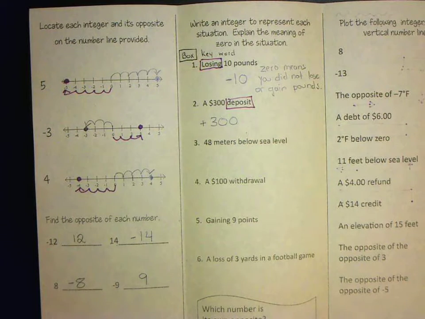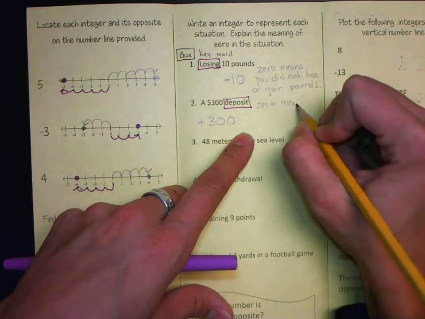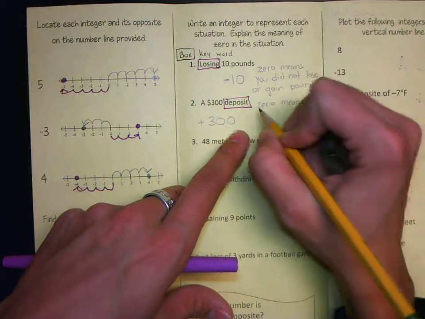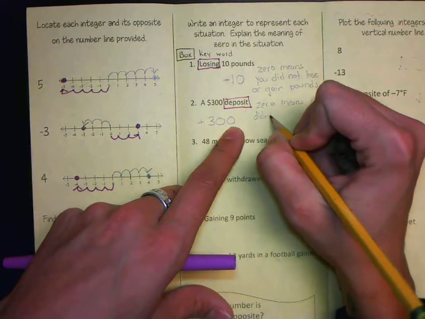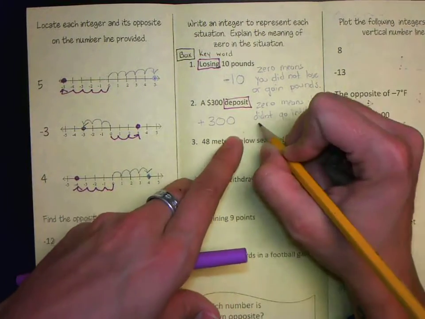0 in this case does not necessarily mean you have a 0 balance. It just means that your money did not get taken out or put into your account.